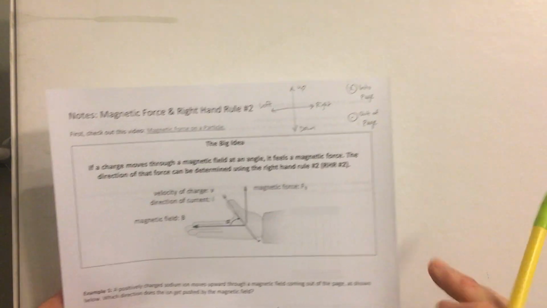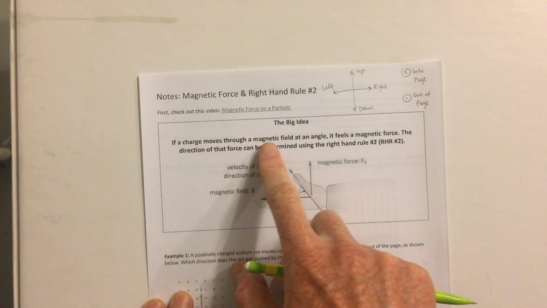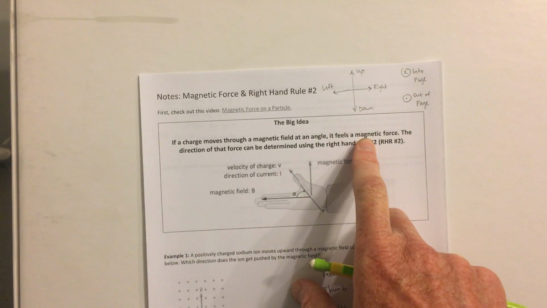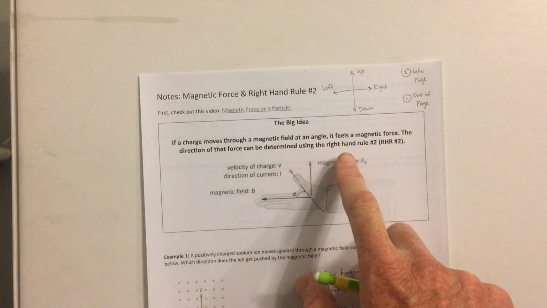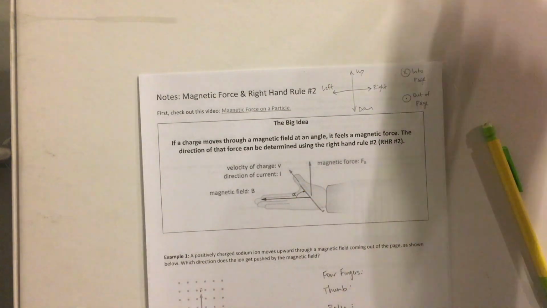This is going to be the symbol for something moving out of the page, moving this way towards you, okay? And so the big idea is that if a charge moves through a magnetic field at an angle, meaning a charged particle, it feels a magnetic force. The direction of that force can be determined using right-hand rule number 2. And so here's a picture of that. And this is how it works.